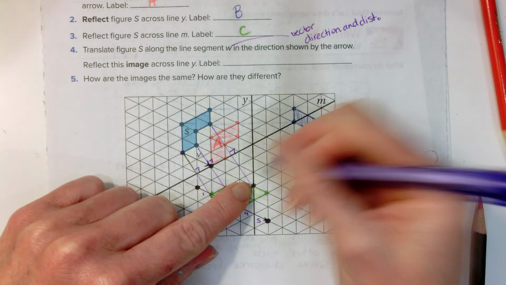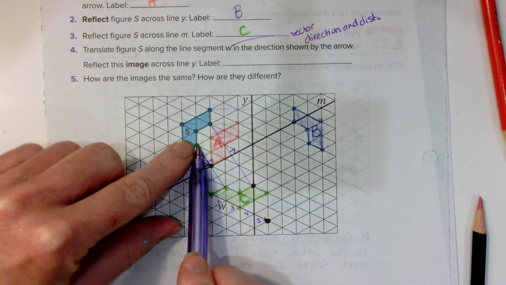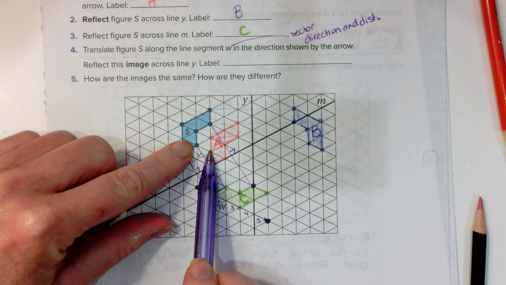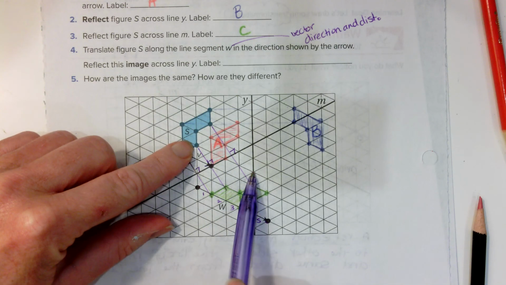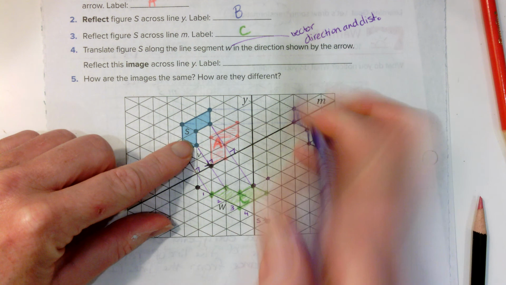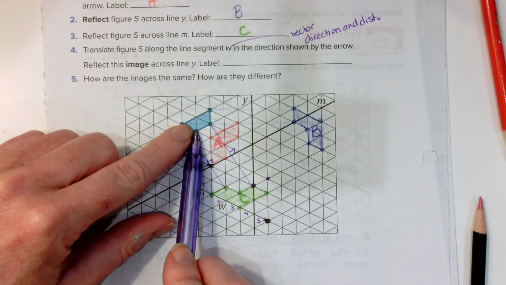We'll make this one purple. And let's do the same to this one. Down to the right 5. 1, 2, 3, 4, 5. And now this one, down to the right 5.